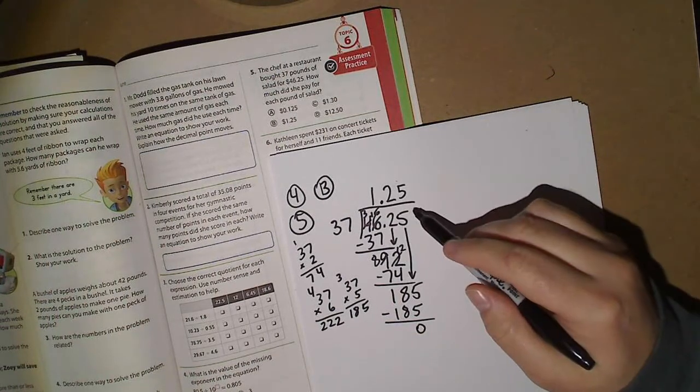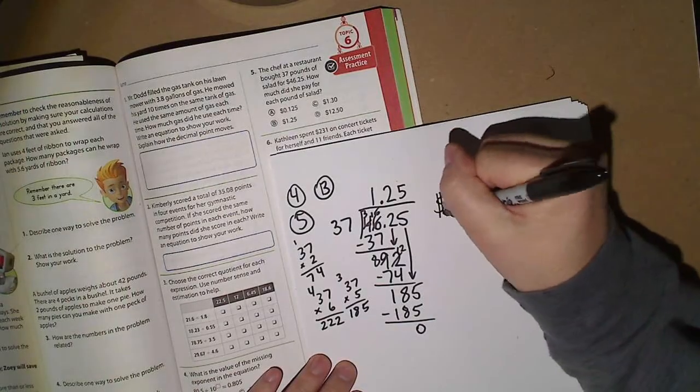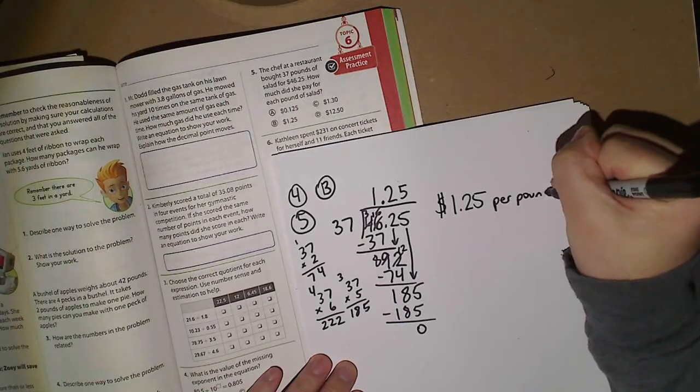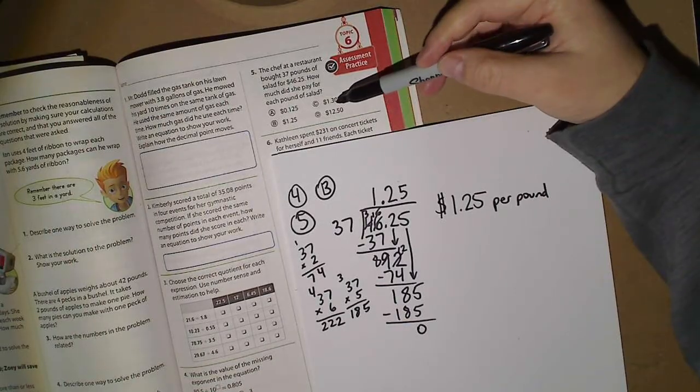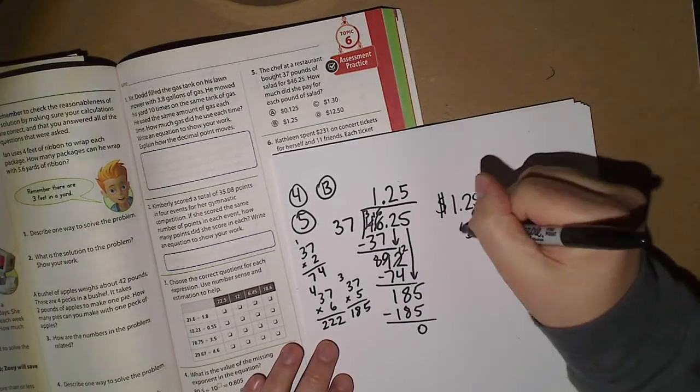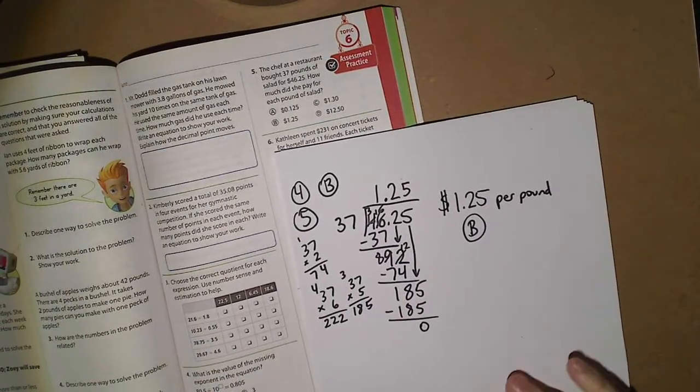That means then for this one, how much did she pay per pound? It's $1.25 per pound. If we look at our options, that has to be letter B. So I guess I could put letter B there also. There it is. Let's move on to number 6.